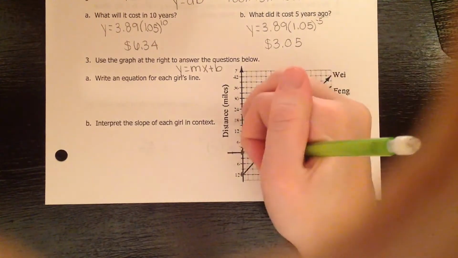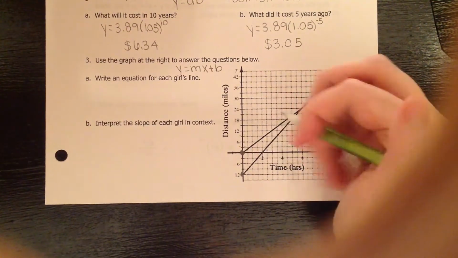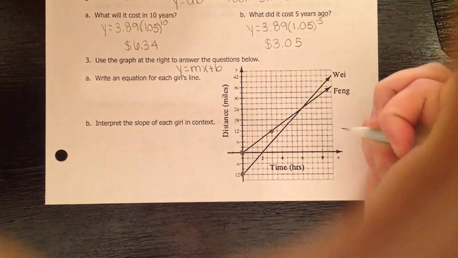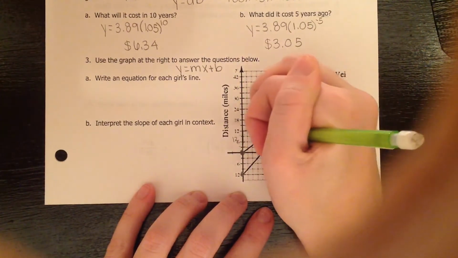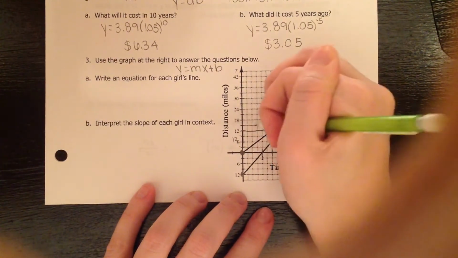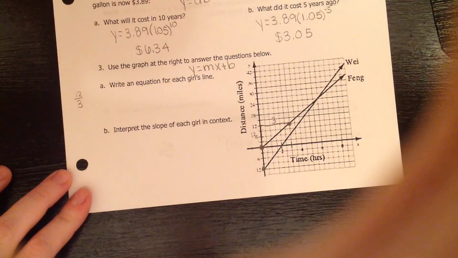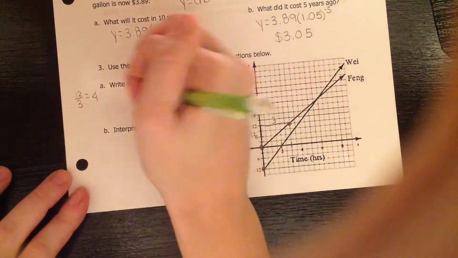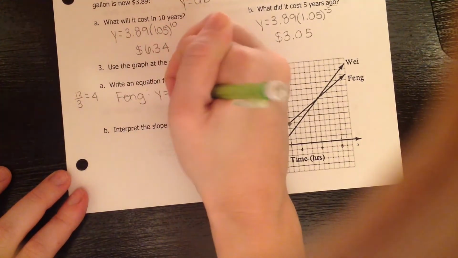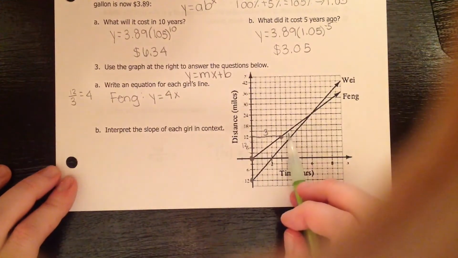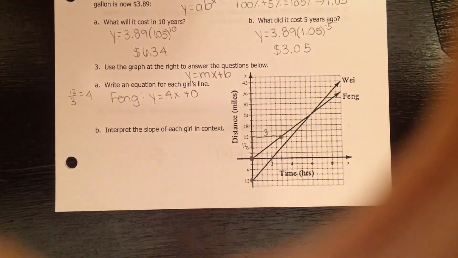So for Fang, I'm going to pick this spot, and where's another one? Right here. So I'm going to do rise over run. She rises 12, and her run, so 2 is here, is 3. So Fang's slope is 12 over 3, and that also reduces to 4. So we can write Fang's equation. She's going to be y equals, her slope is 4, then x, and her starting point, we can see she starts at 0. So you can put plus 0, or you can just leave it as 4x.